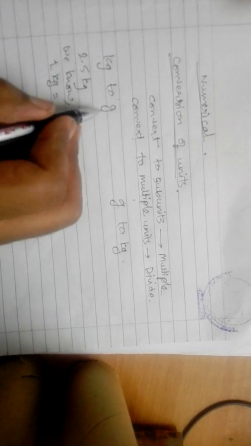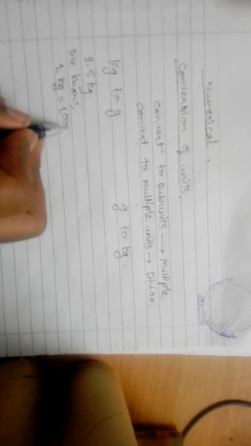We know, while writing the given information, the given notation, always write what information is given on the left. 1 kg equals to, what information you need should be on the right. 1 kg equals to 1000 gram.